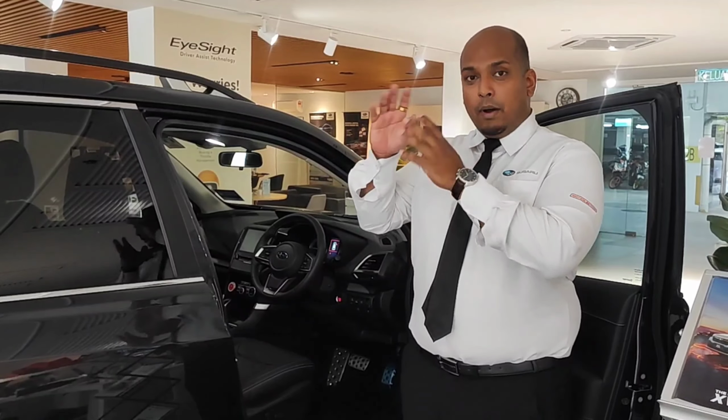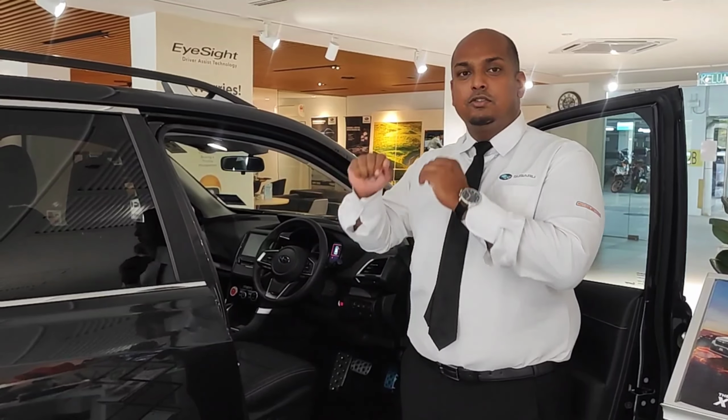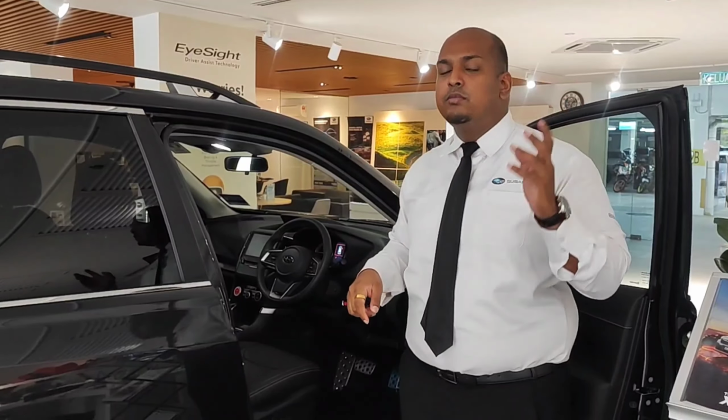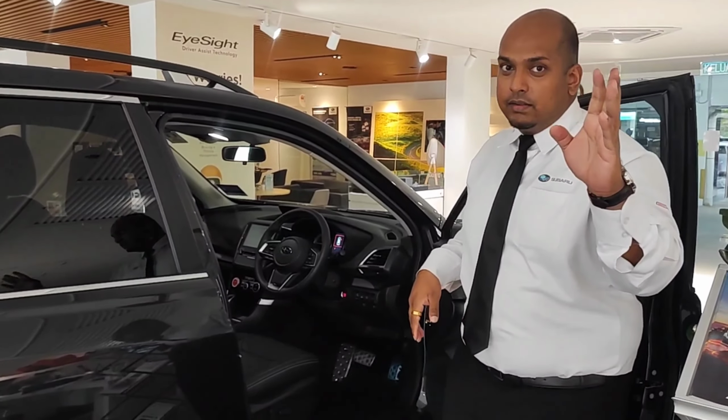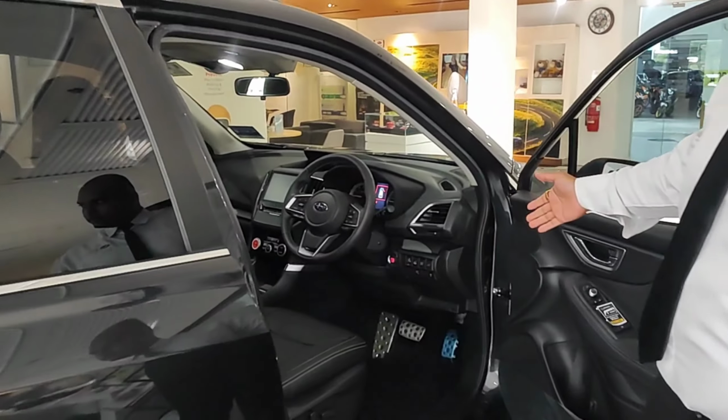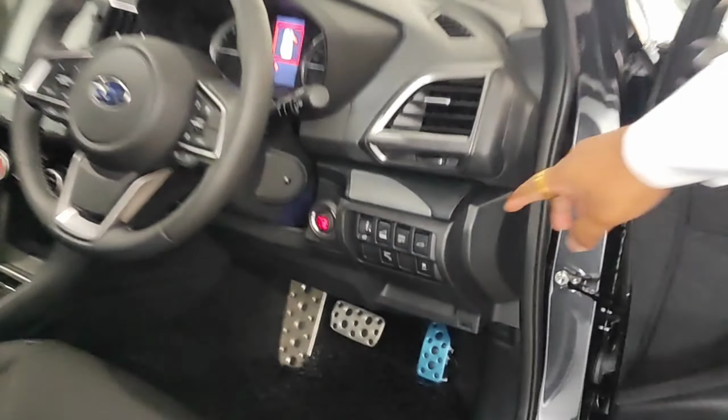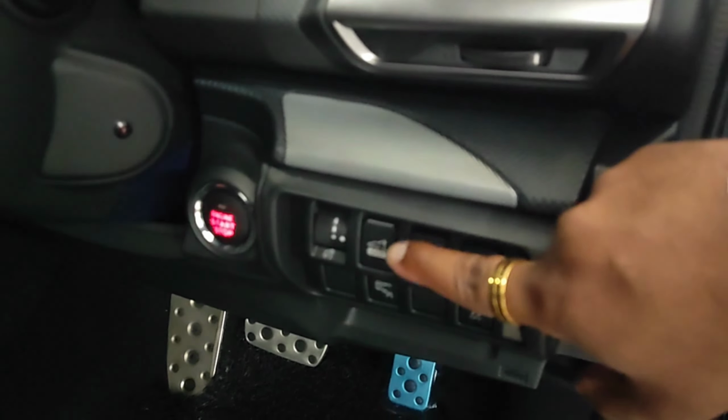Today I'm going to show you how to set the memory height feature for your power tailgate on your Subaru Forester, Subaru Outback and the other Subaru models that come with the memory height feature. Now let me show you where the button is. Alright, so you come here. Okay. So you see this button here?